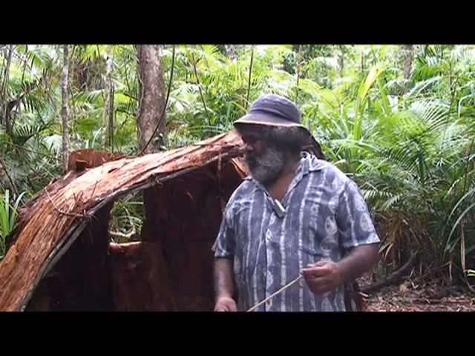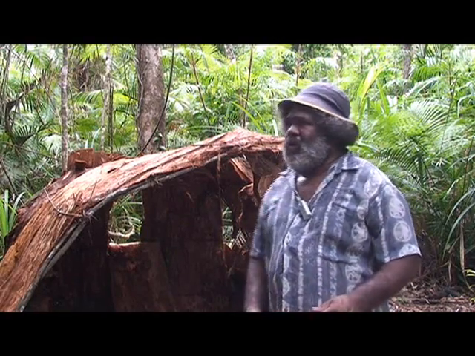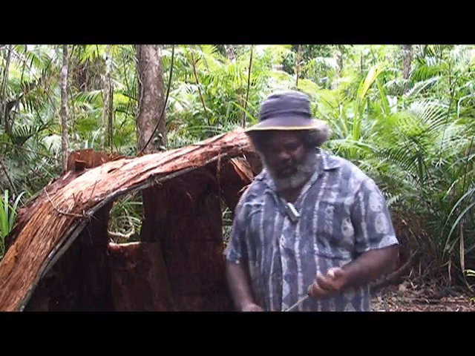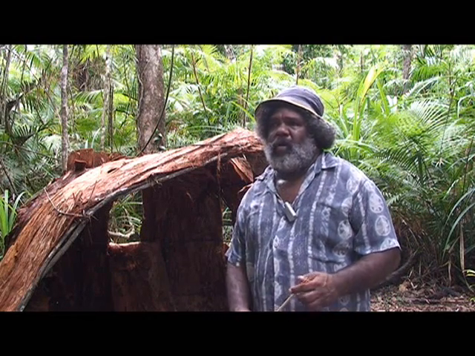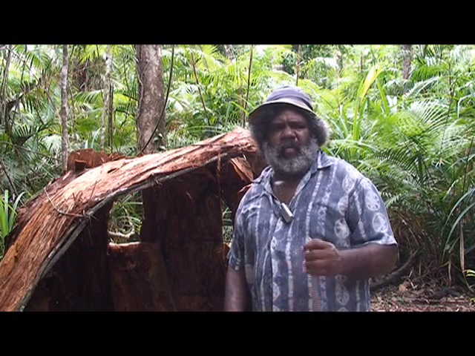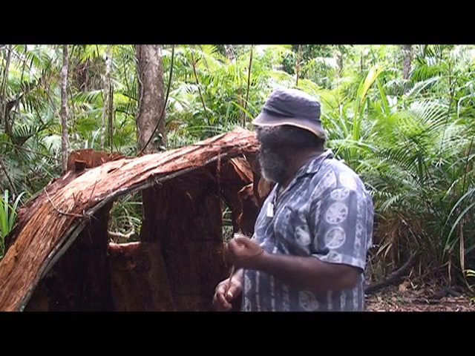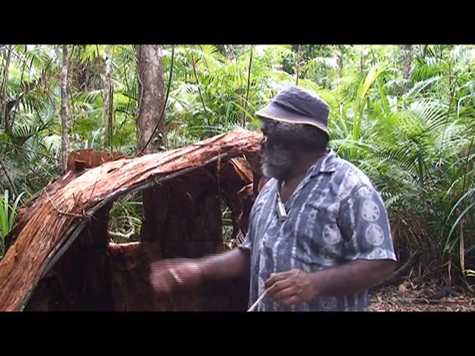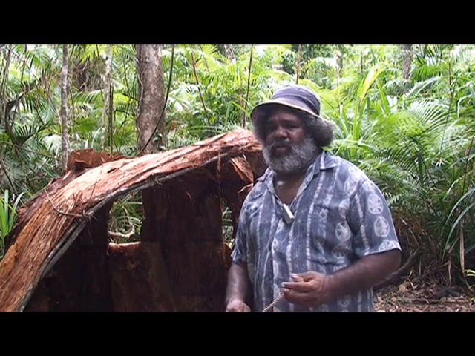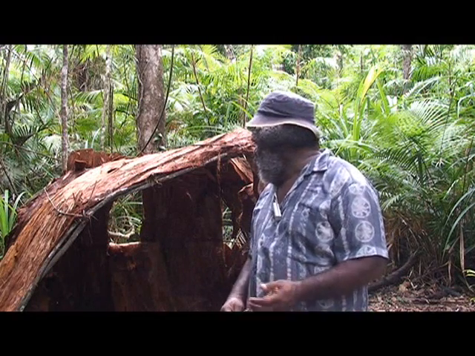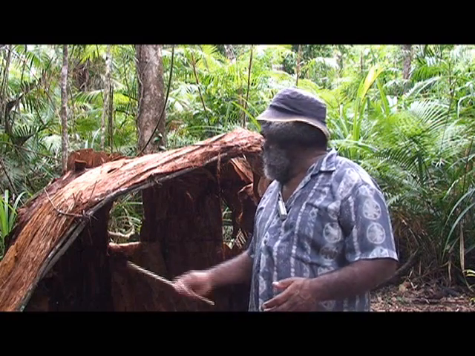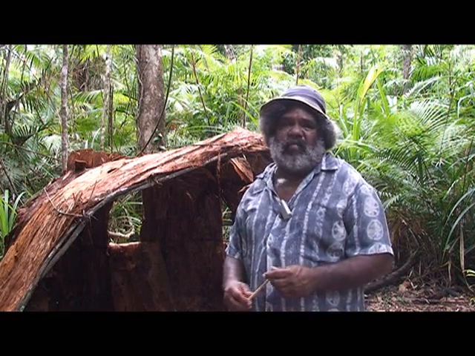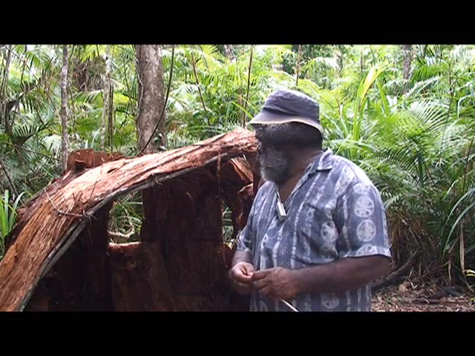That's it. Right, here we have a gunya that's made out of paper bark, eucalyptus paper bark tree. You get the softer paper bark, and you also get a stiffer paper bark, but this one here basically is what they use, the red tea tree.